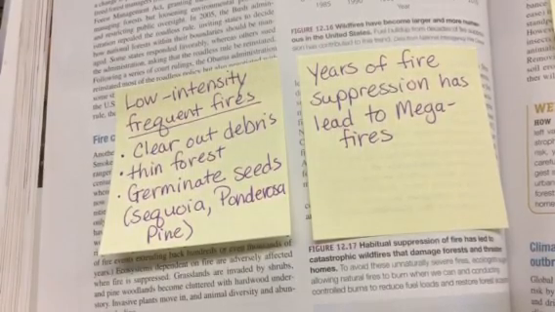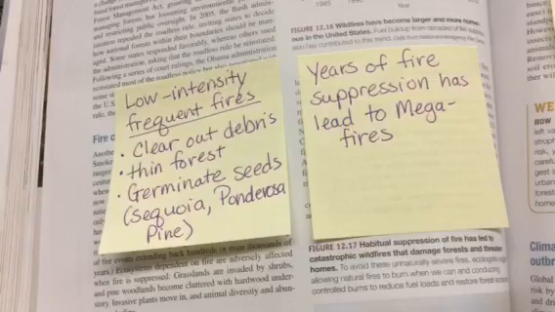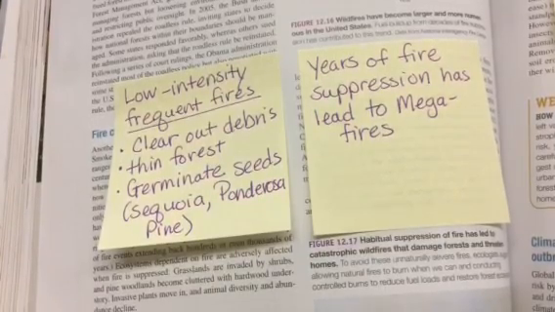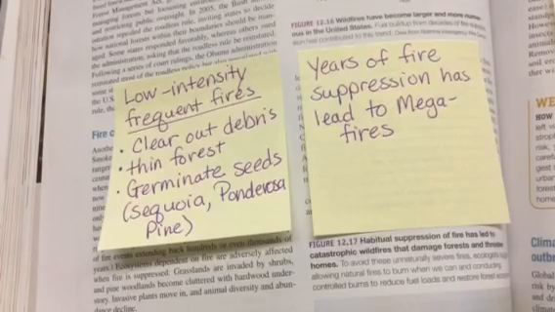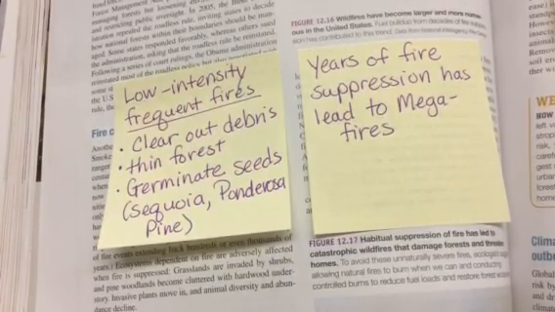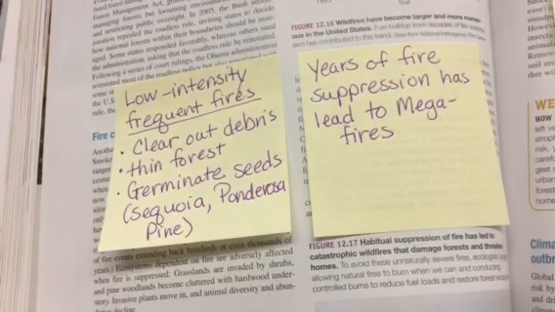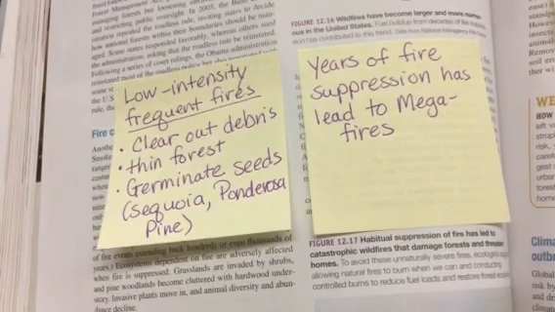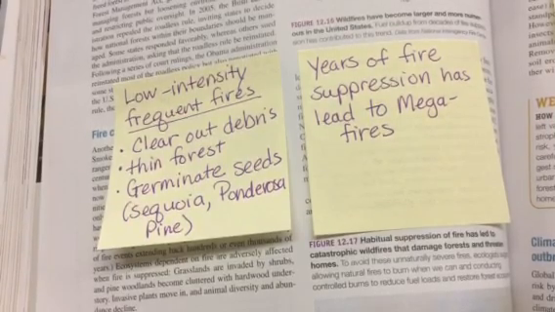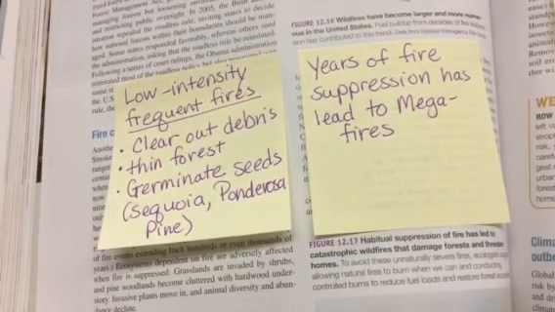So if you have a seed that's been buried in the ground for a few years, the heat of the fire going above it on the soil will germinate that seed. And the same with the ponderosa pine. So for about 100 years in the United States, we really put out all of these little fires. And so now what's happening is we're getting huge mega fires, and we're trying to change that policy.